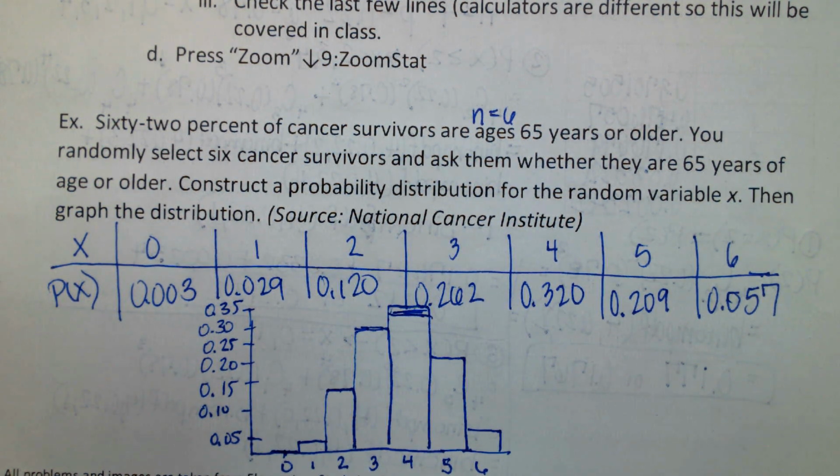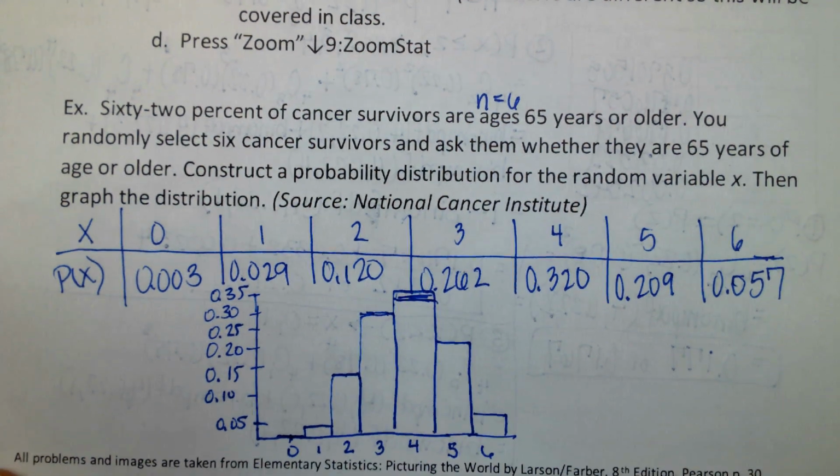What does this graph look like to you? What does this graph look like?